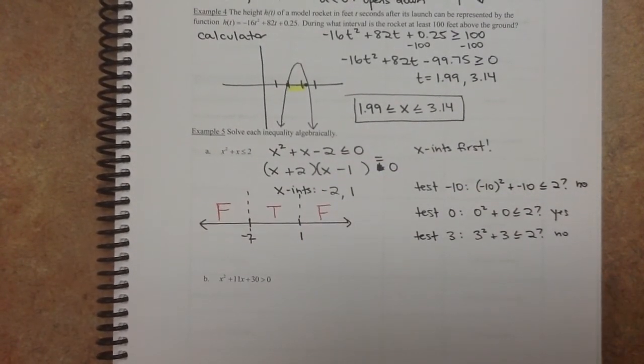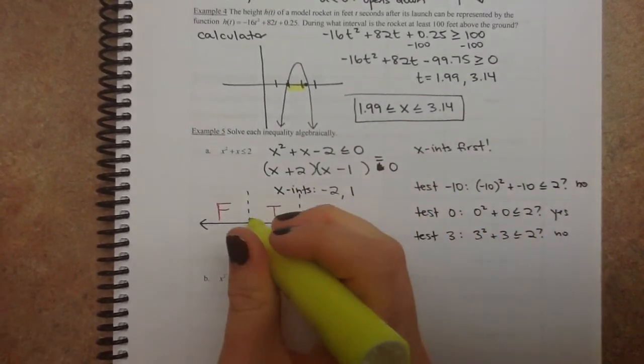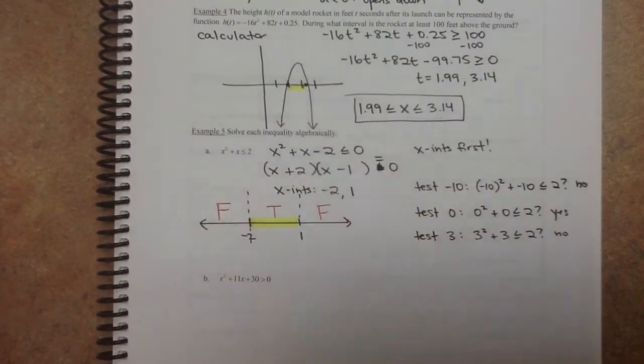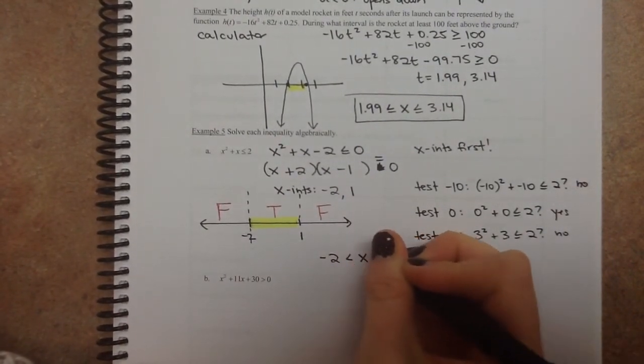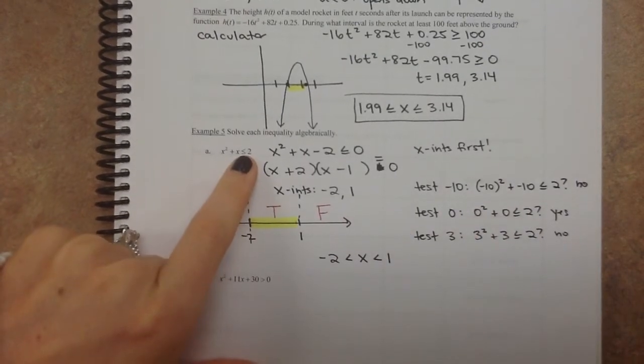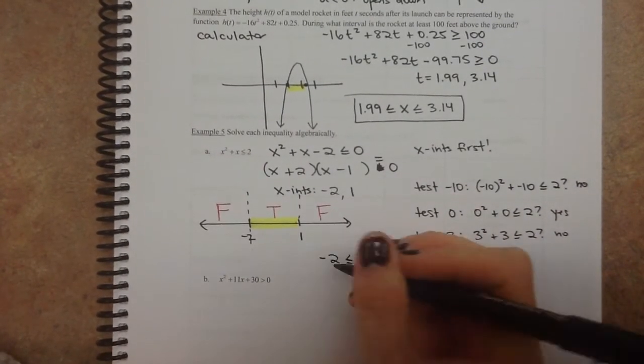So what I want is what makes it true. So that would be this region in here. Okay, so that would make it true. So I just write it as a 3-piece inequality. So anything between negative 2 and 1. This does have the or equal to, so these do as well.